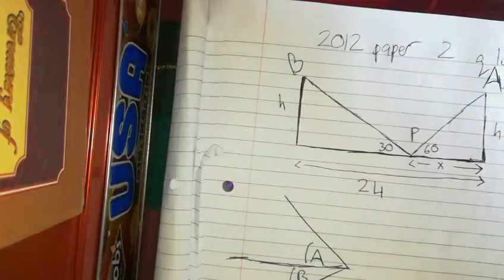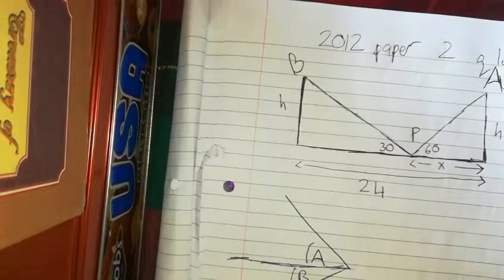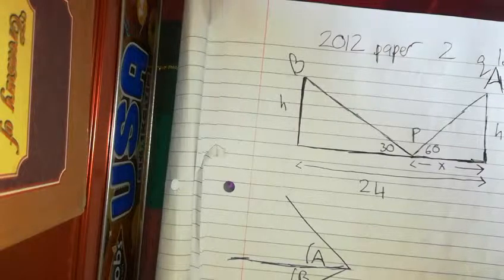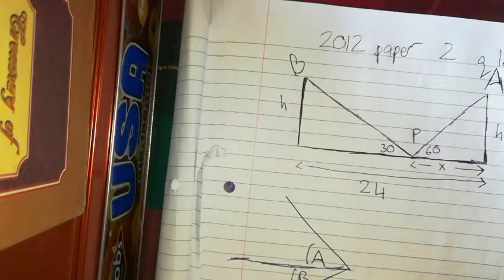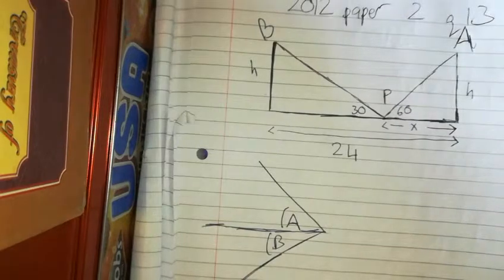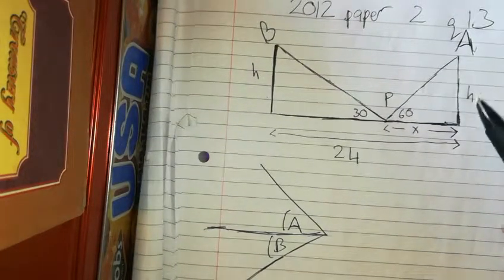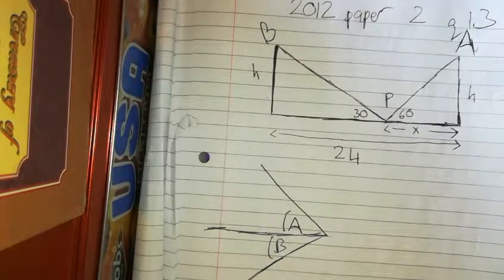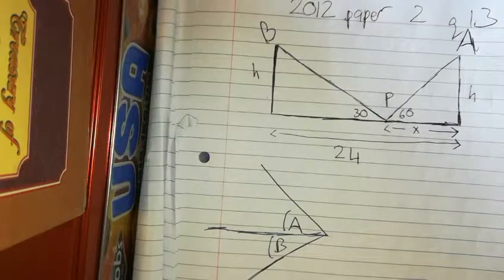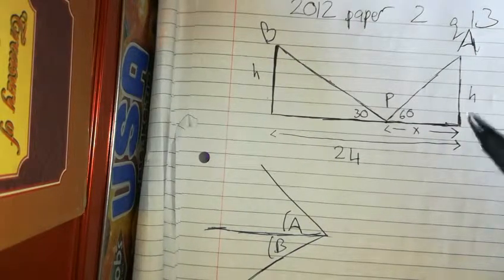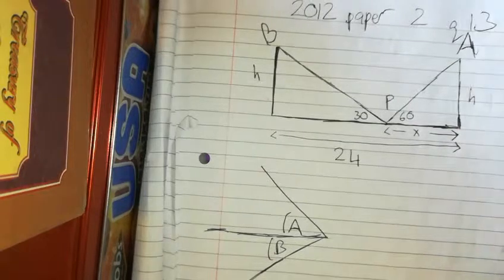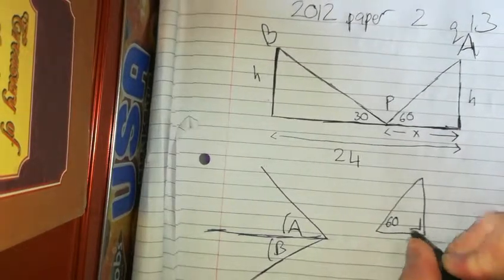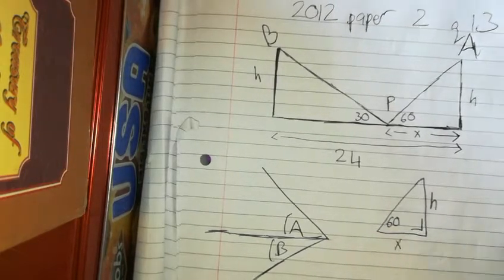So the angle of elevation from P to the top of the pole is 60. So they've drawn in 60 here, and we're also told that this is 30 degrees. And we're told to write h in terms of x. So if you want to write h in terms of x, what we might have to do is use our sin, cos and tan. So firstly, I'm going to just deal with this triangle here. So I have 60 degrees, this is a right angle, this is h, and this is x.